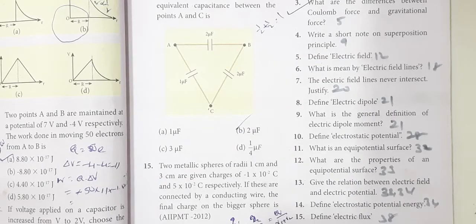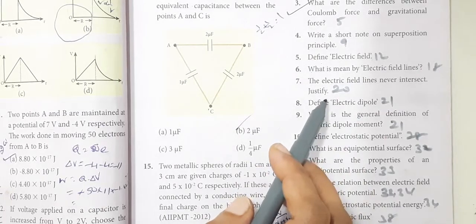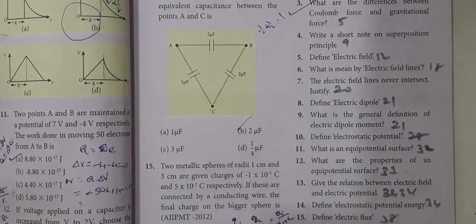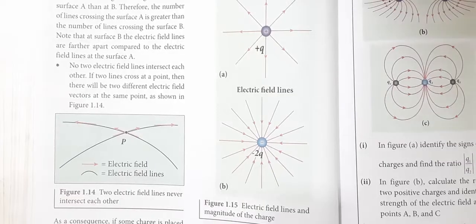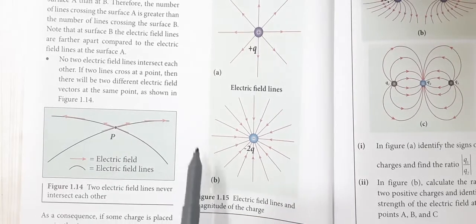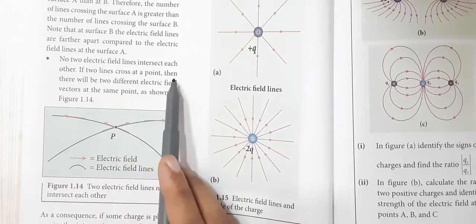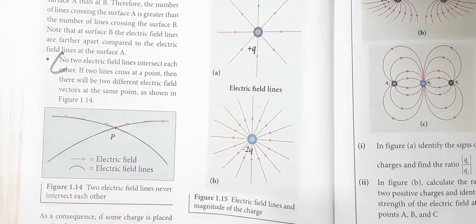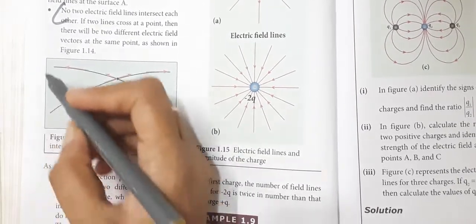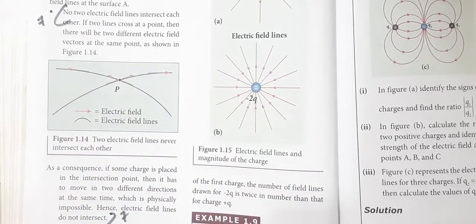The next question is, the electric field lines never intersect. Justify. This is in page number 20. So in page number 20, under the heading of electric field lines, before the last point, no two electric field lines intersect with each other, if two lines are crossed at a point. From here to here, till this point ends. So this is the answer for 7th question. Okay, this is also a frequently asked question.